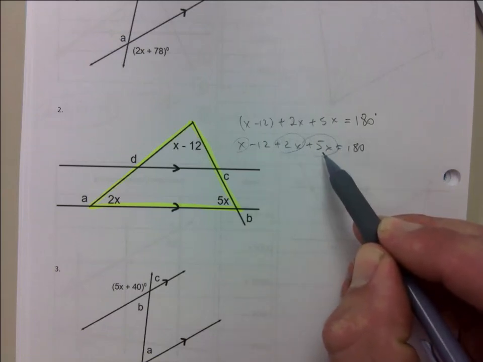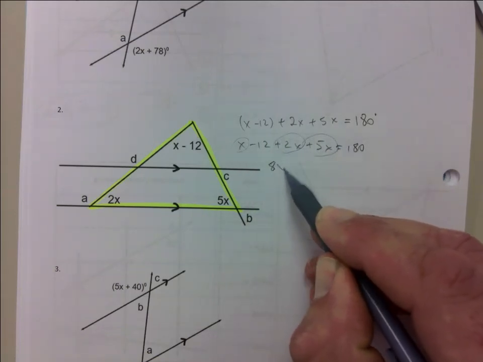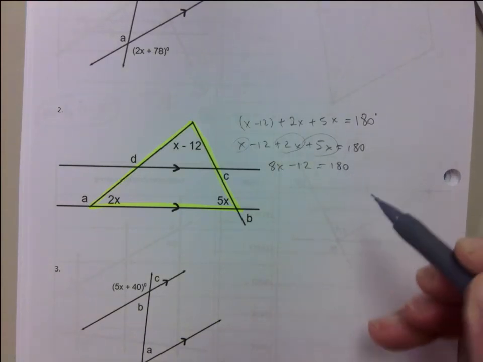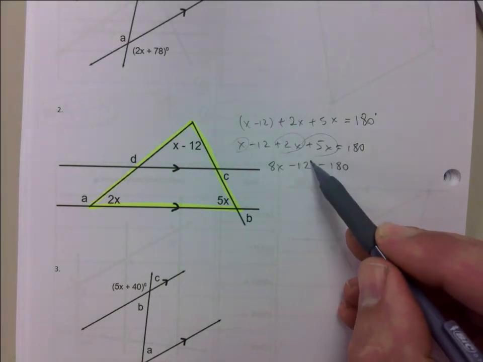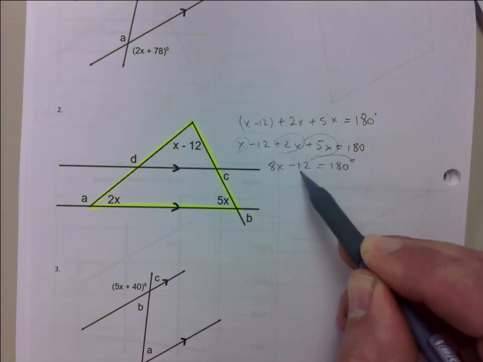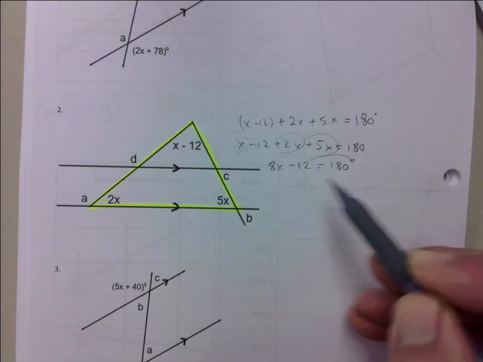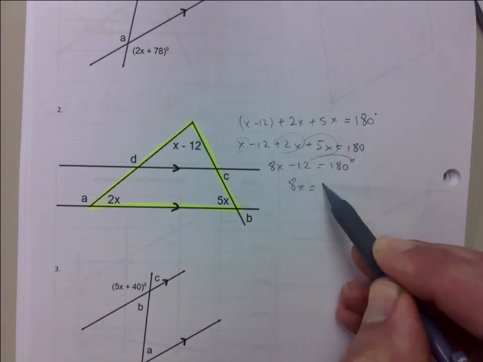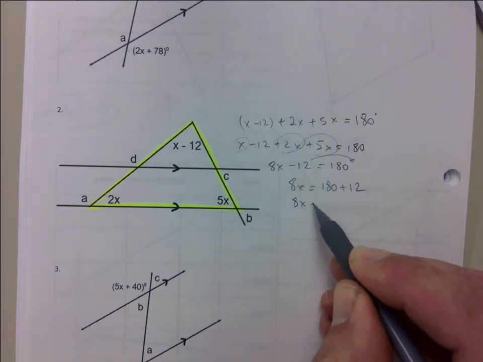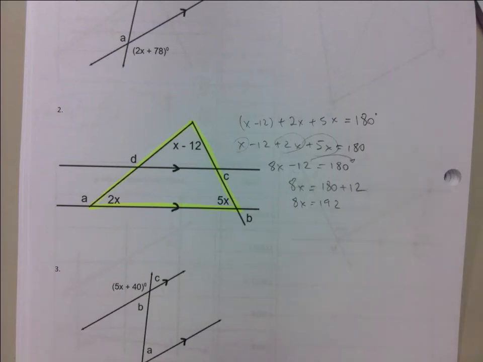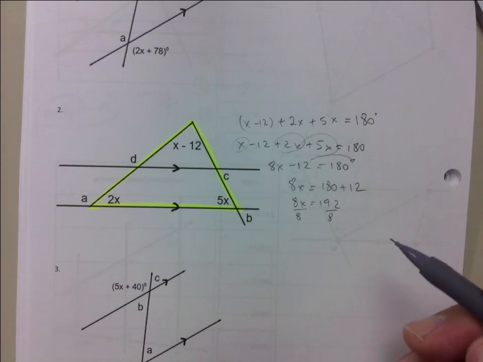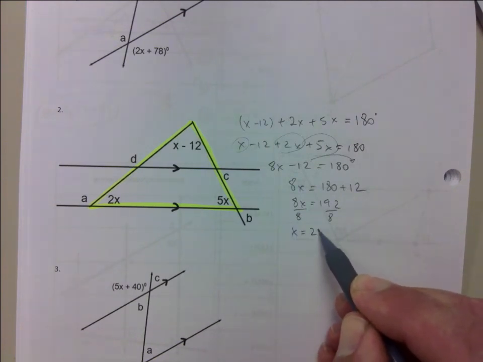That gives me 8x, and I'm left with the negative 12 is equal to 180. I hope you're starting to get familiar with this move where I bring that negative 12 term over to the other side because I want all the numbers on the same side. So you add, so it's 8x is equal to 192. And you divide both sides by 8, and x is equal to 24 degrees.